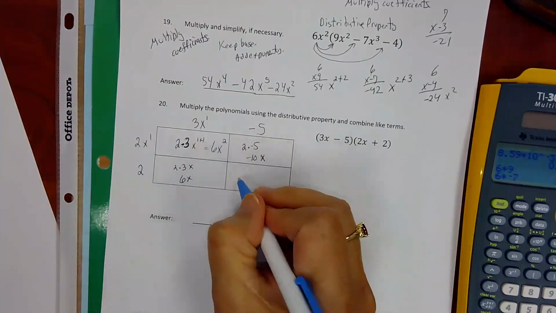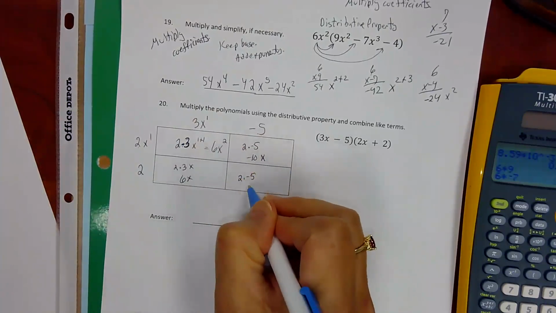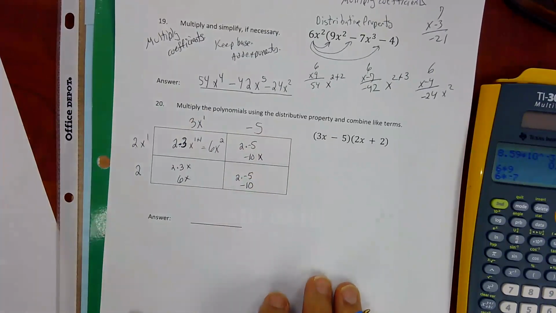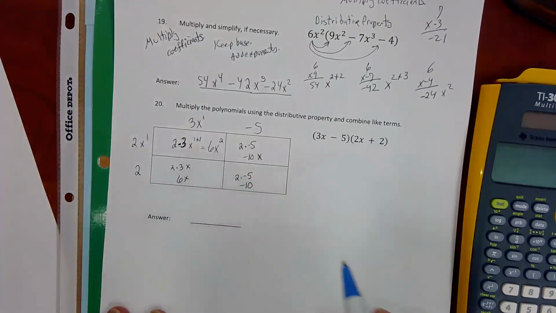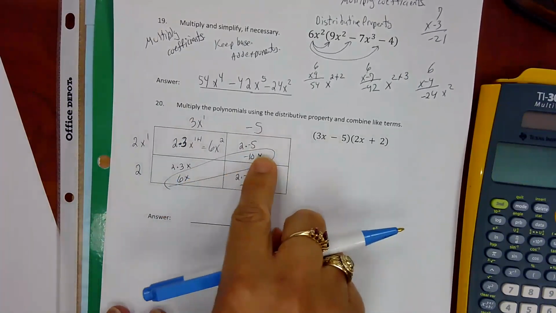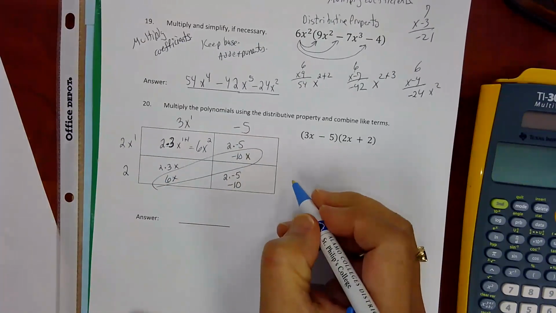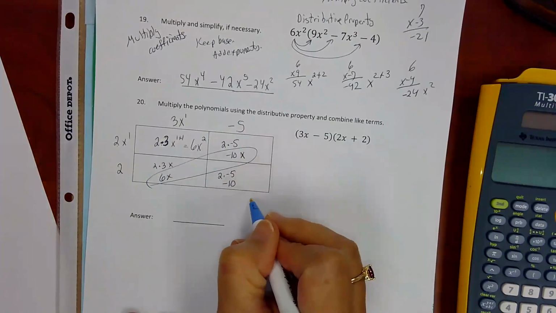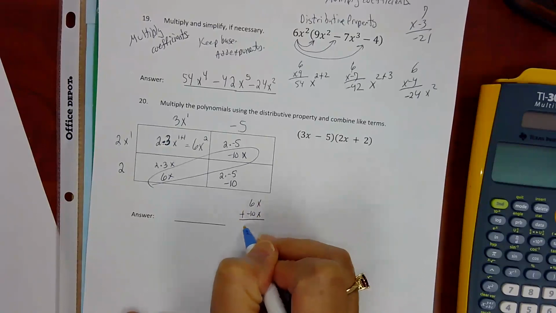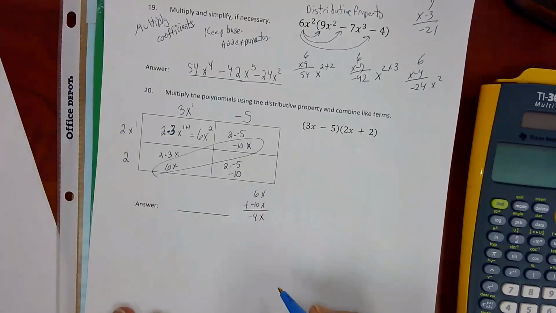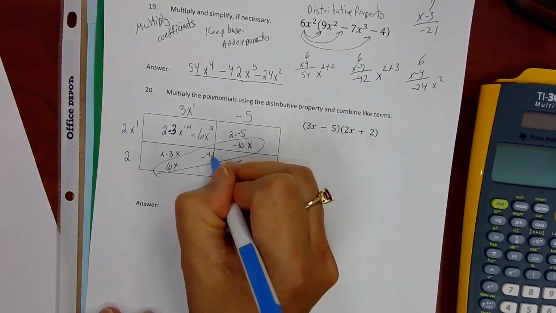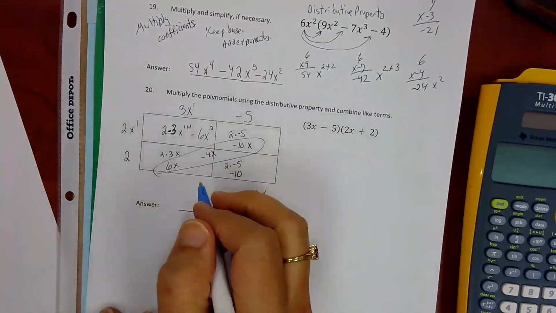And then down here you're doing 2 times -5, which is -10. And if you have like terms, you'll be able to see the like terms along the diagonal. And then on the side, you just add the 6x plus a -10x, which is -4x.